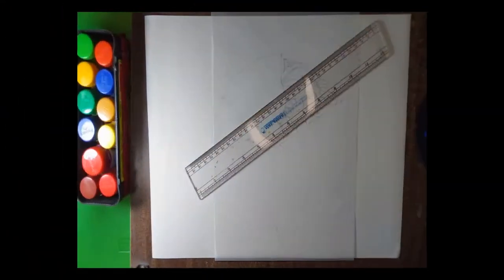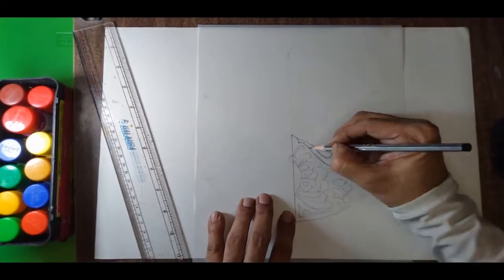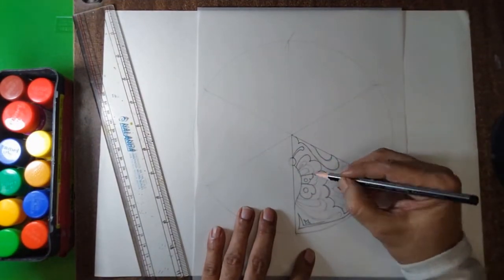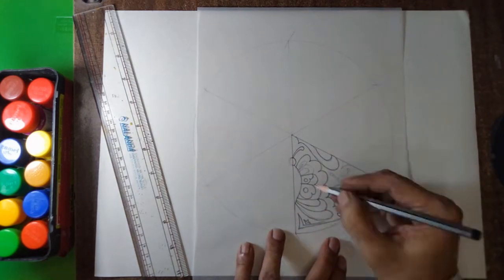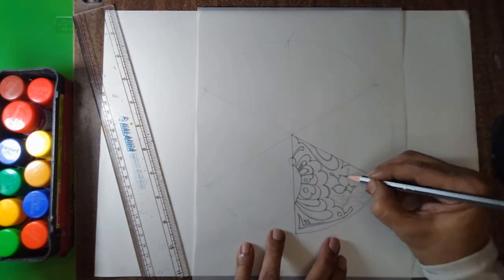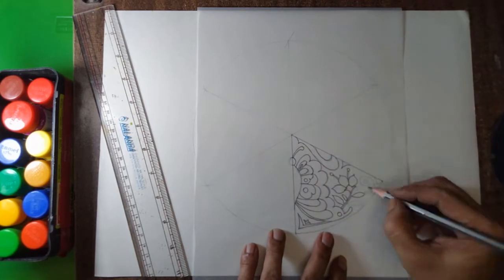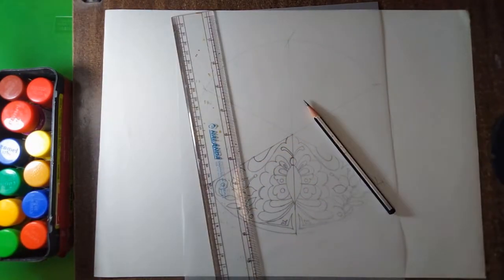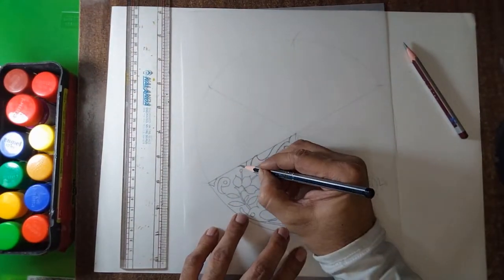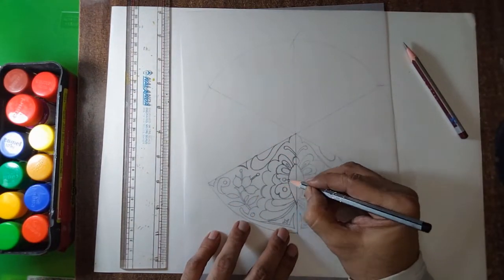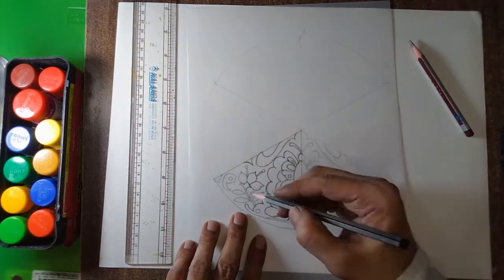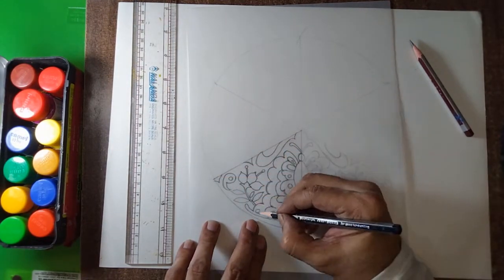First I have drawn a circle of radius 10 cm and divided it into 6 equal parts. I have drawn one design in a circle and I am going to trace it. I am using a 2B pencil. Now I am tracing the same form.